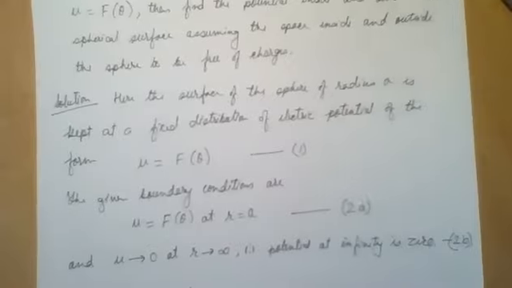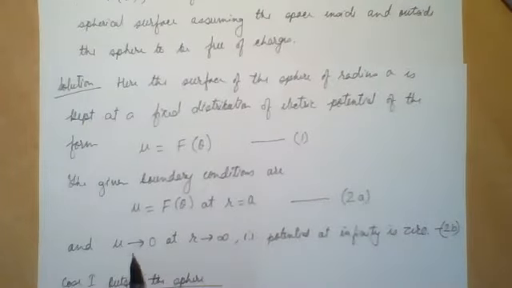The boundary condition number 2 says that as R tends to infinity, the potential should tend to 0.